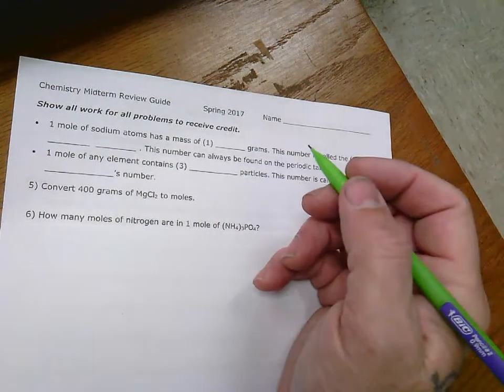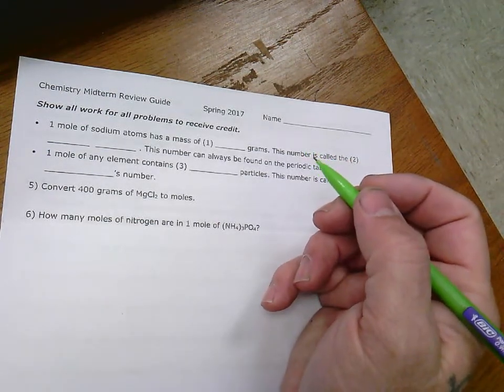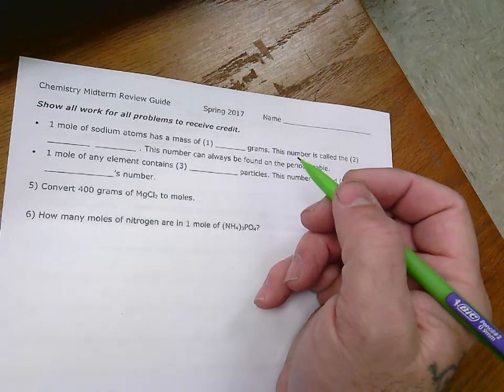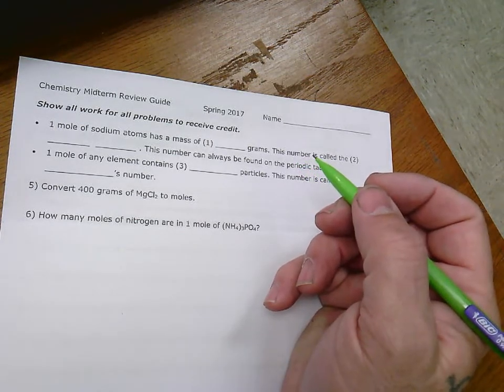Okay, so we're going to do the chemistry midterm review guide, which kind of encapsulates everything we've done thus far in chemistry.